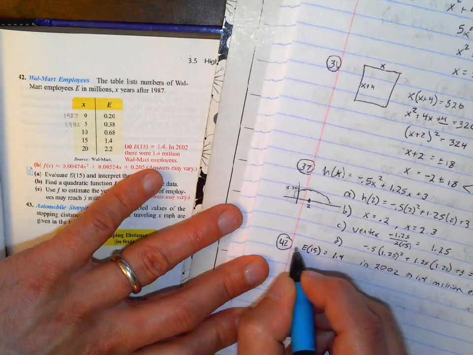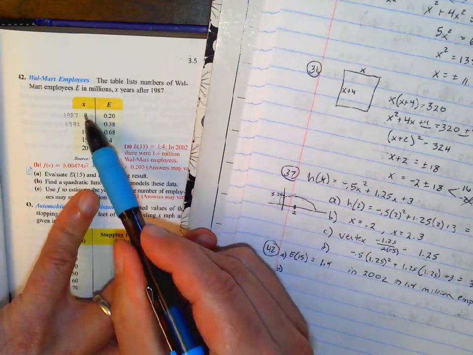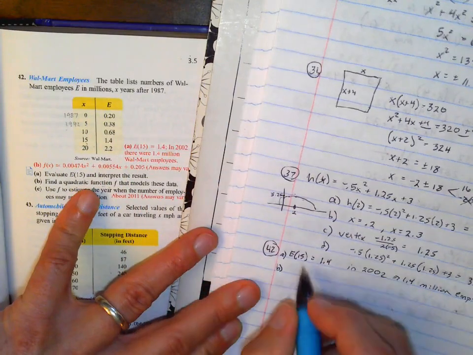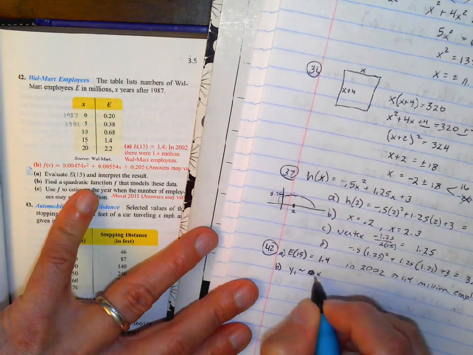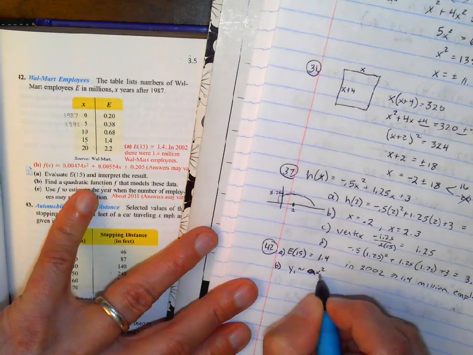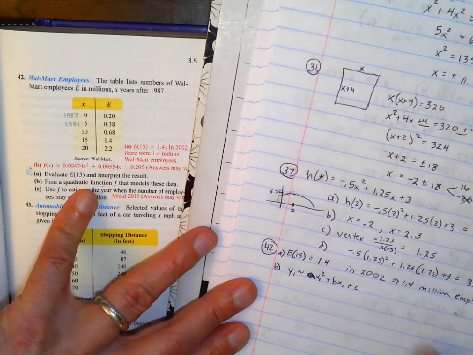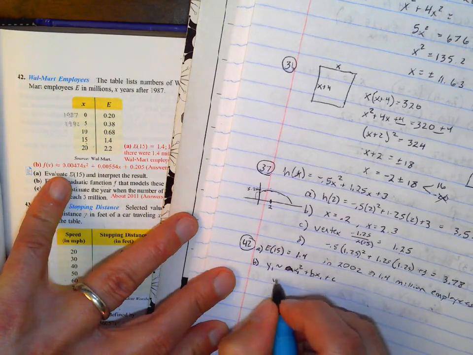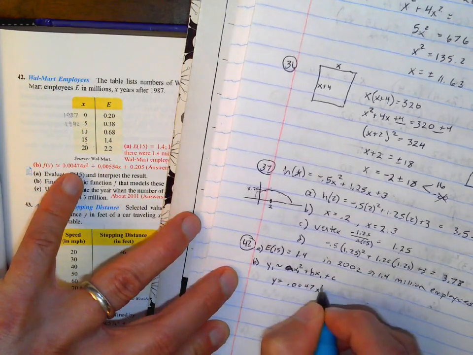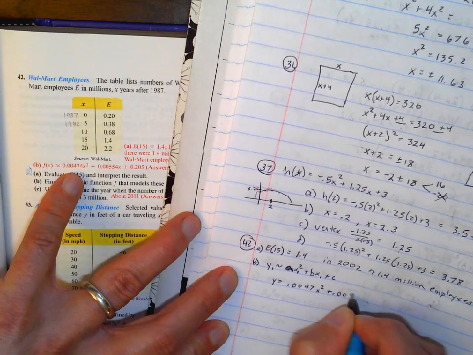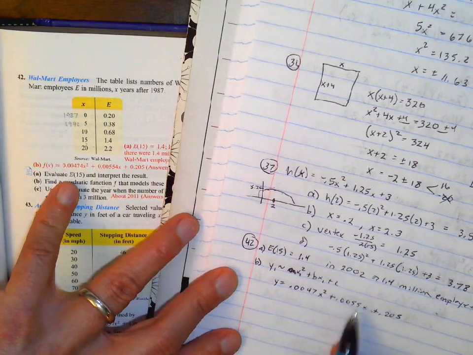Okay. Part B, now you want to use the equation. So put these into Desmos and get your equation there. Y1 tilde a x1 squared plus b x1 plus c. And it gives you an equation roughly y is equal to 0.0047x squared plus 0.0055x plus 0.205. Okay, you could round that a little differently.